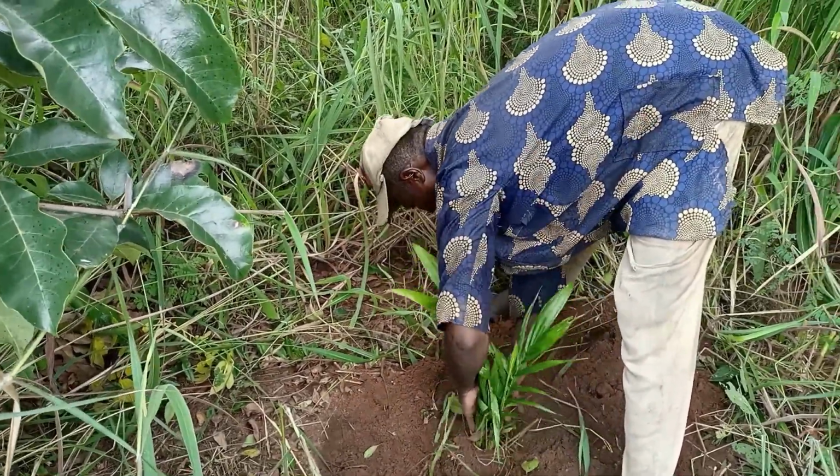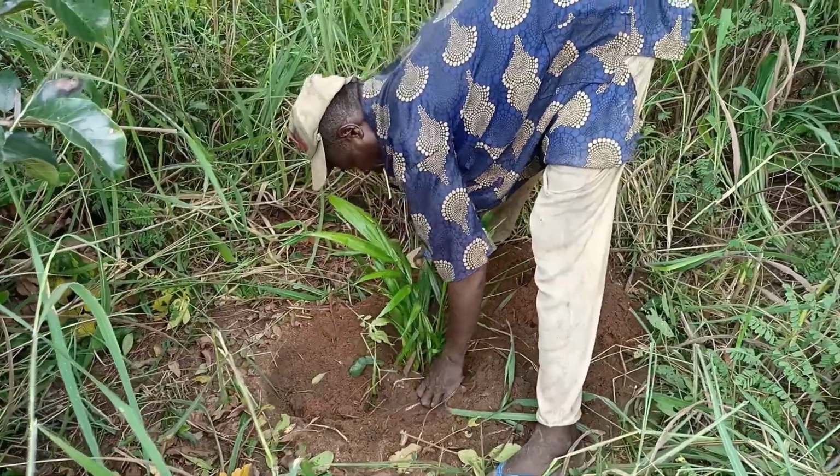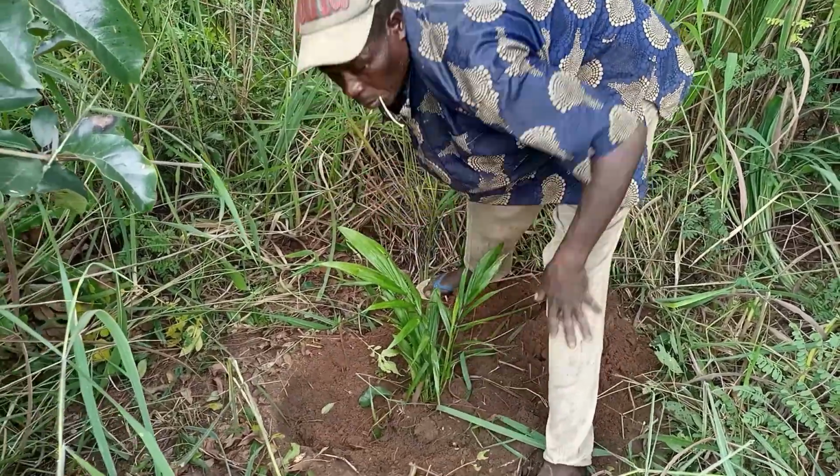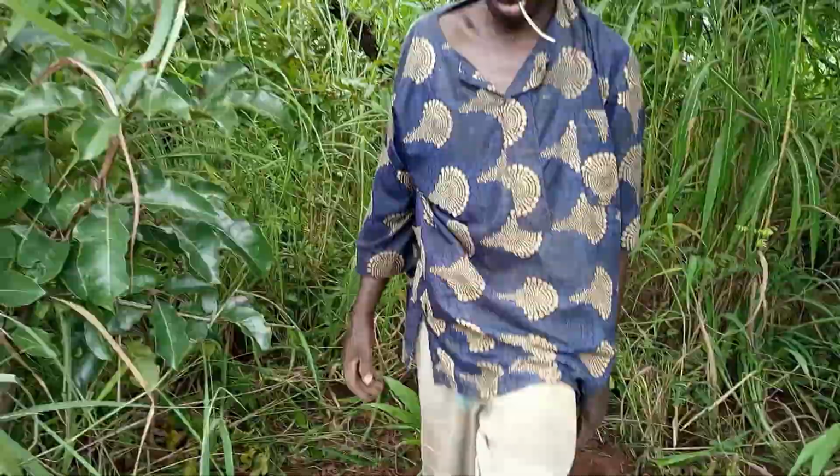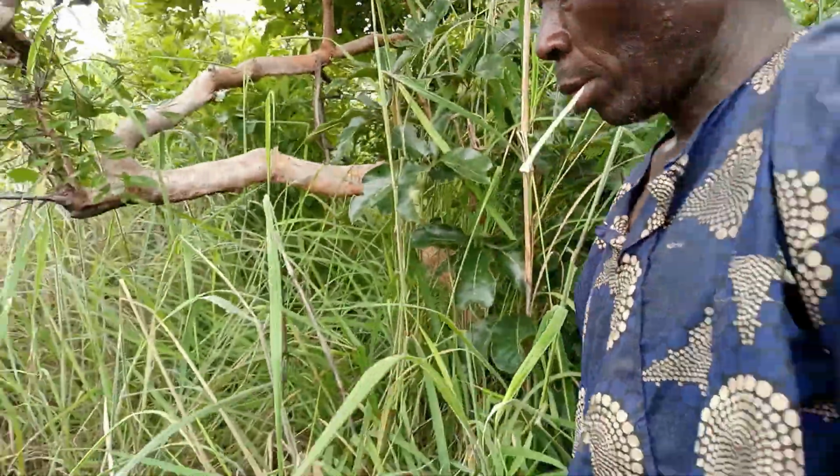So even as we move along, you'll see that lots of trees will be planted because the boundary is quite extensive.